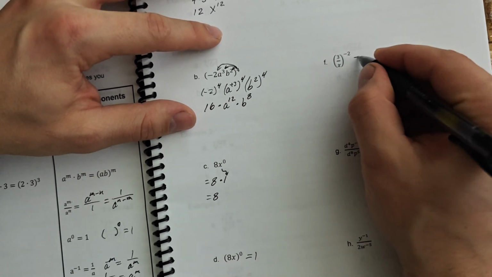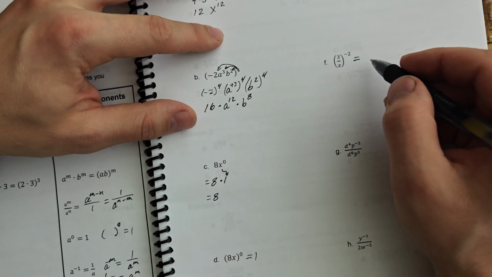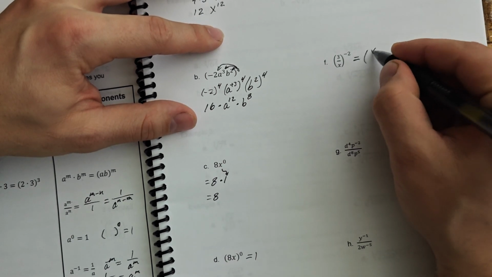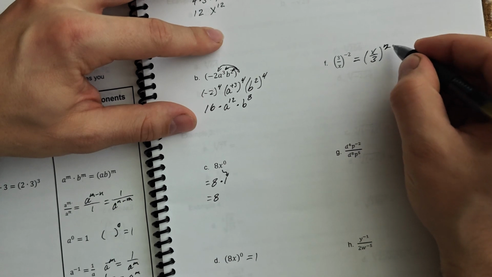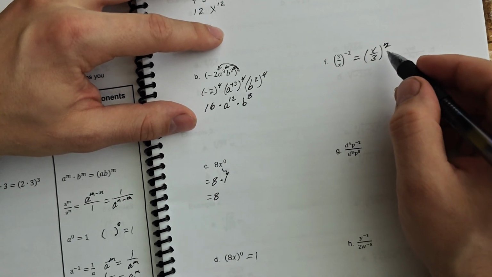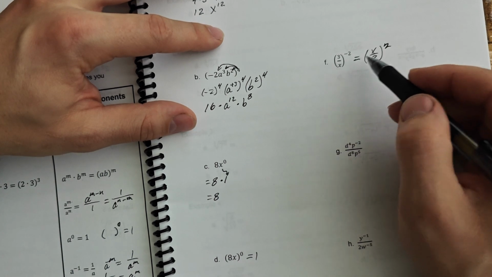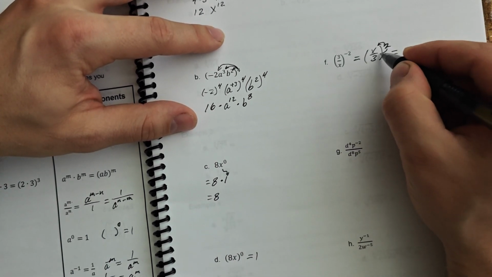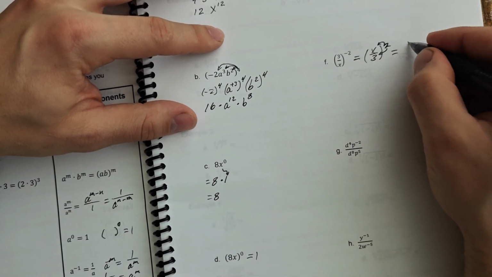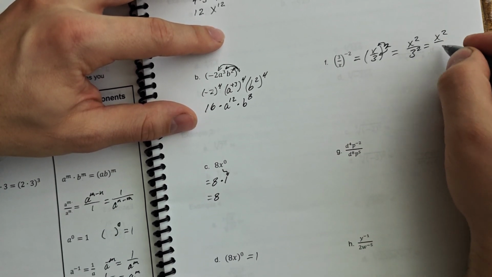This problem, first thing we can do to simplify it with a negative exponent is we can just flip over the entire fraction into an x over 3 to a positive exponent, because negative exponents are the same thing as flipping over the top to the bottom, the bottom up to the top. And now we can distribute that squared to each term inside of this. So that becomes x squared over 3 squared, which is x squared over 9.